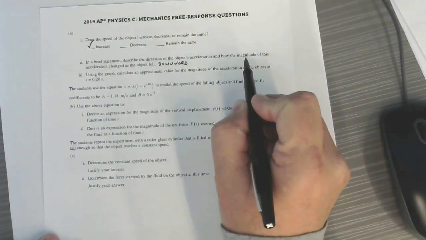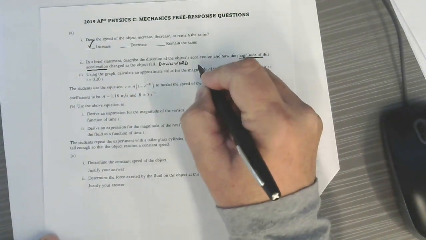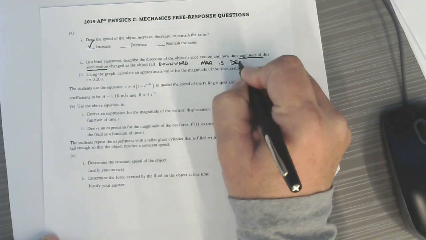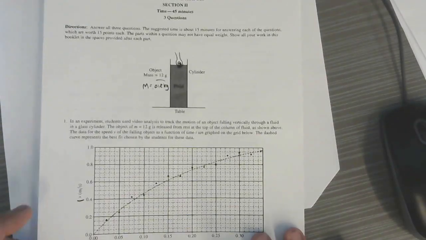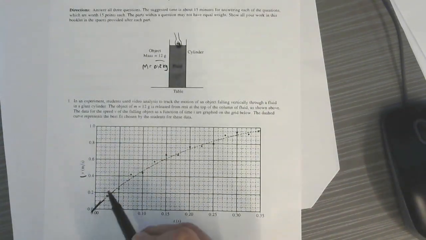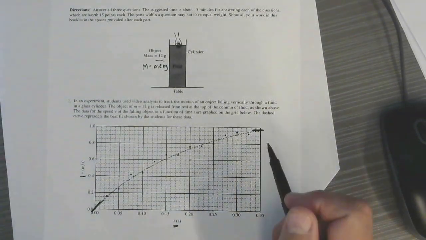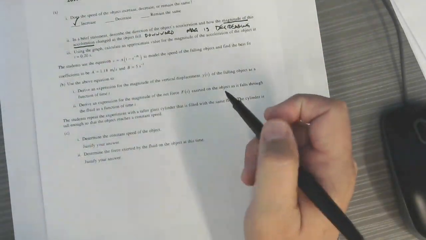Now, what is the magnitude of the acceleration? The magnitude of the acceleration is decreasing. Now, how did I know that? Well, the acceleration represented on this graph is the slope, and we start with a very large slope. The slope gets less and less and less, and then it's very nearly 1 here towards the end. Okay, so that's a very simple thing. You might want to add a couple more words of explanation on the day of the test.